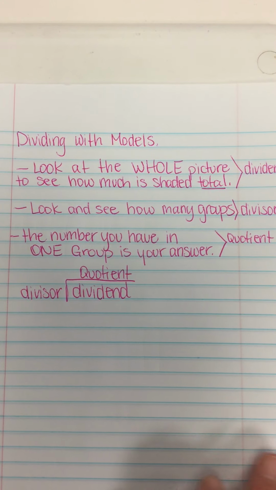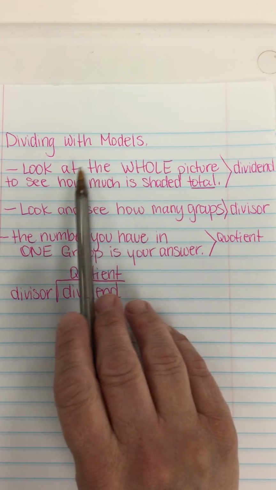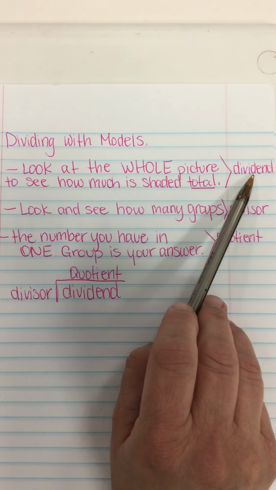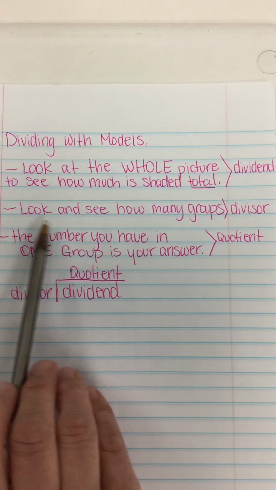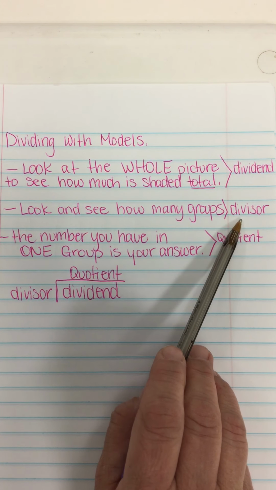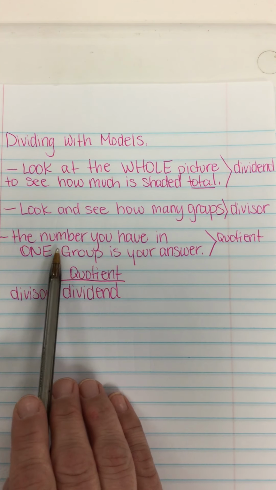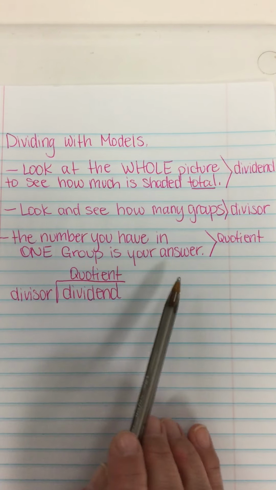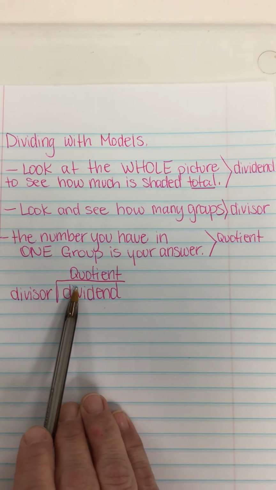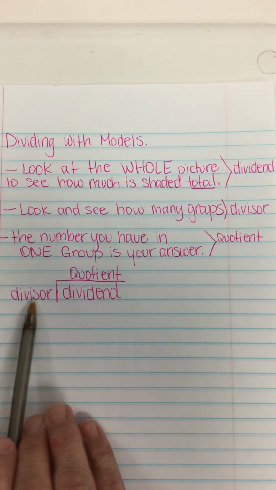And finally, dividing them with models, we're going to look at the whole picture to see how much is shaded total. So we're looking at the whole picture. That's your dividend. Then you're going to look and see how many groups it has. That's your divisor. Then you're going to look at one group. Okay, the number you have in one group is your answer. That's the quotient. So dividend is on the inside of the house.